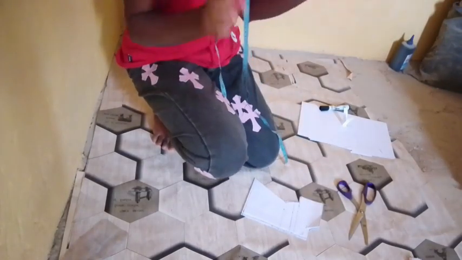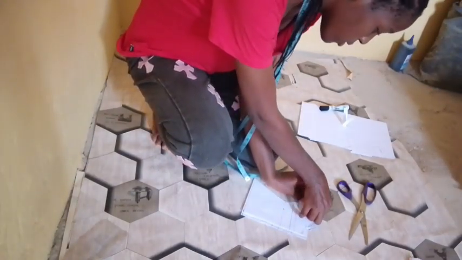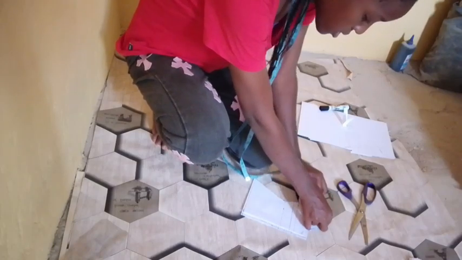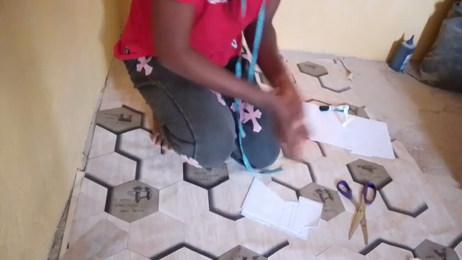And if you want to make that design you see there, once you are sewing it, you can give it a small fold at the sleeve line, just as you can see me doing right now. So it's very easy to make.